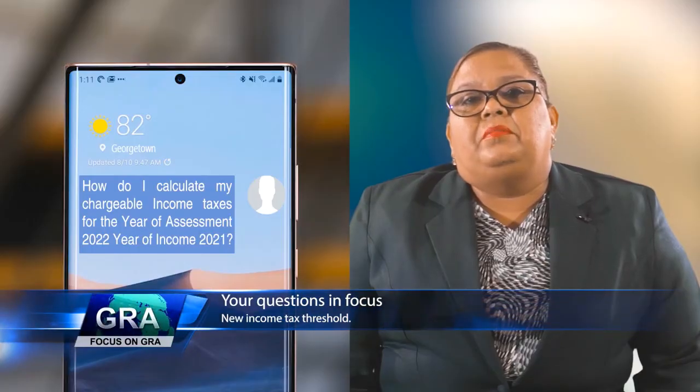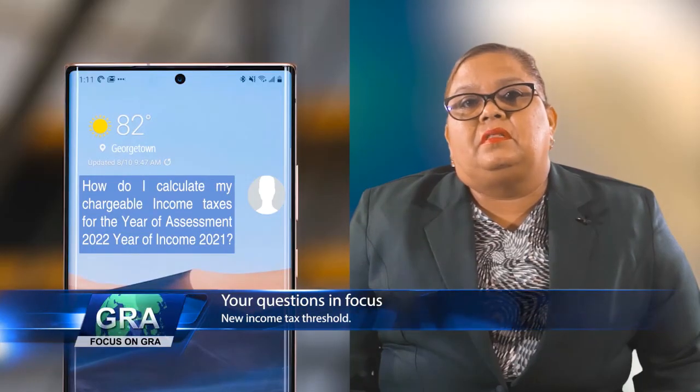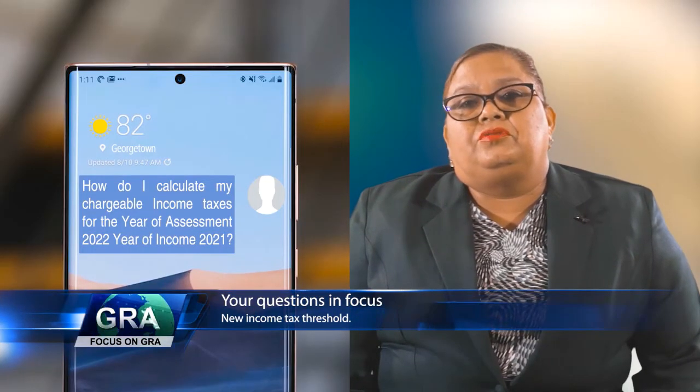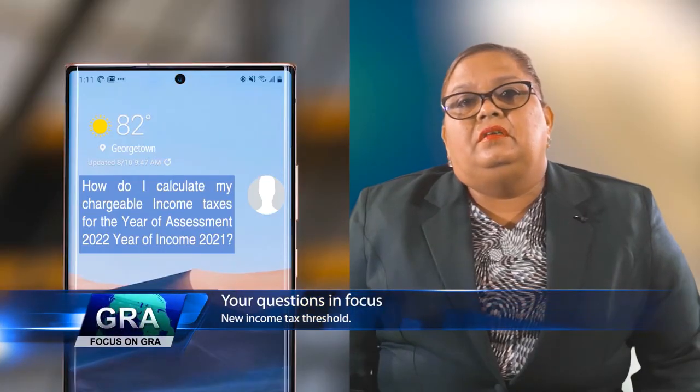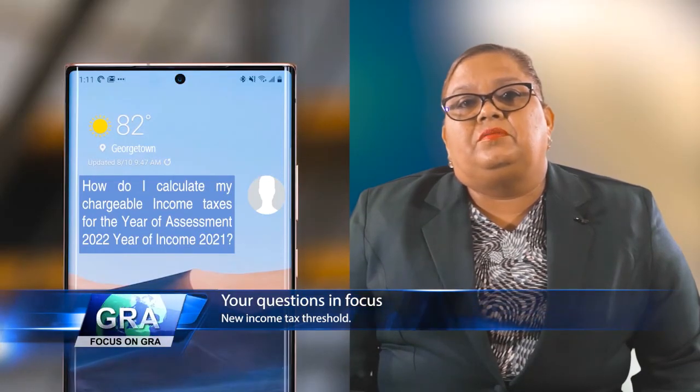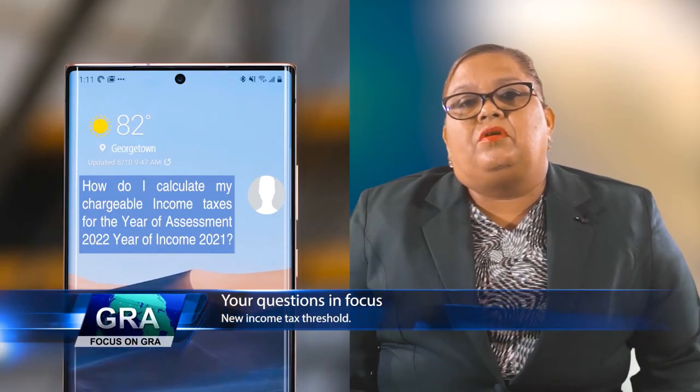Okay. In order to calculate your chargeable income, an employed individual must know their gross income. He or she shall be allowed 5.6% of their national insurance contribution and a deduction of $780,000 or 1/3 of their total income from all sources, whichever is greater.